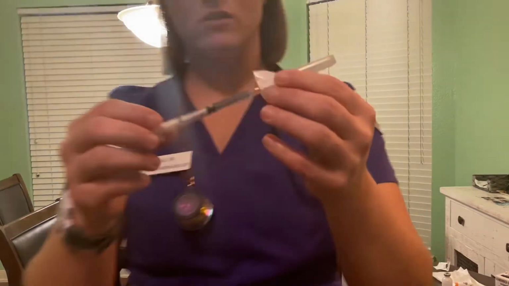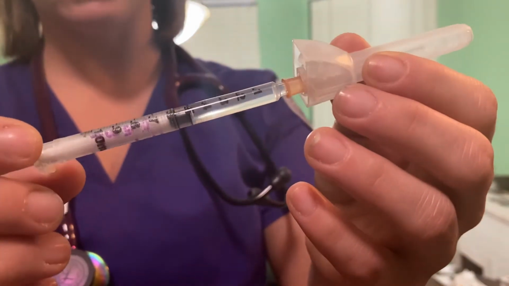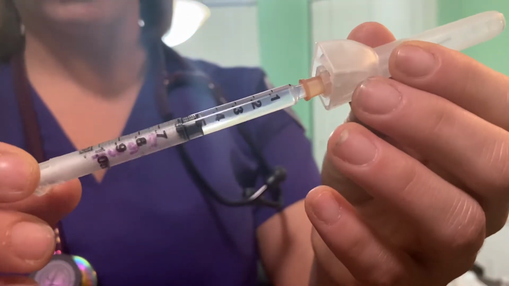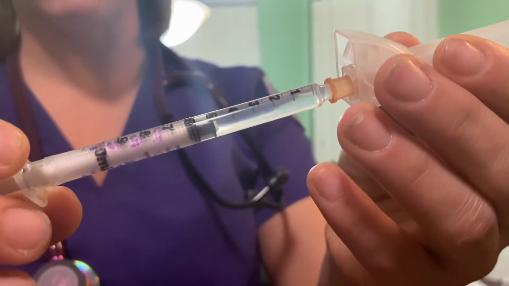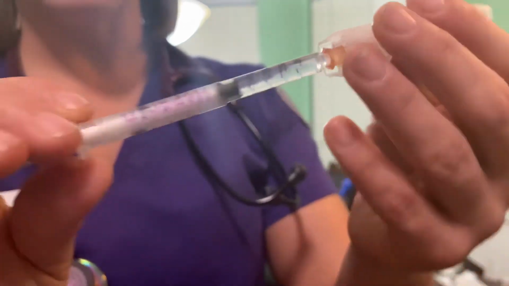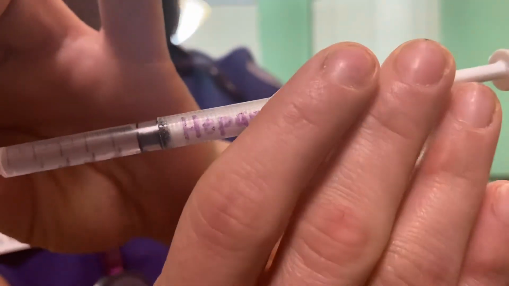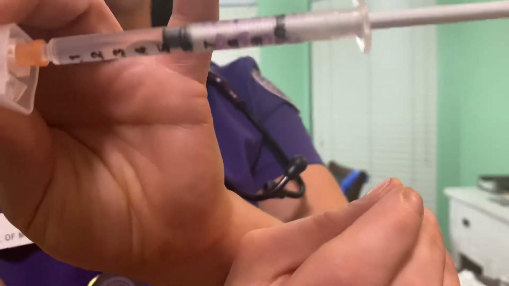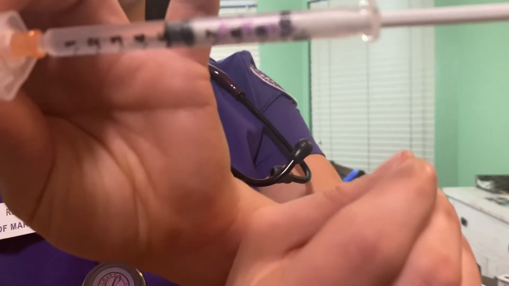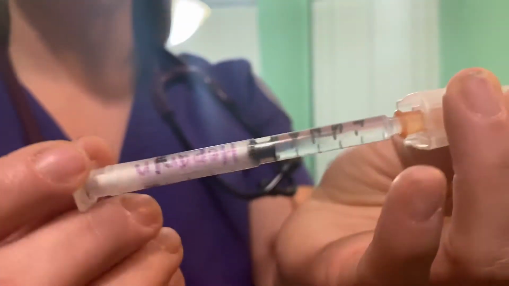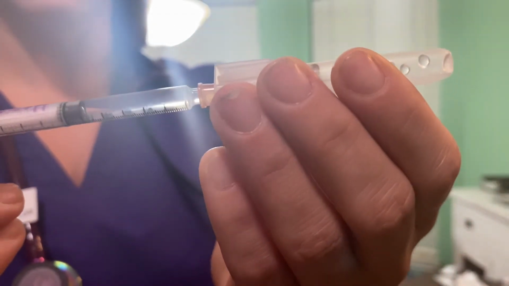You can see there's no bubbles or anything. It is at the 0.5. I am using a 1 mL syringe. It's labeled heparin, and then it has the 0.5 mLs, and it's going to be a 25 gauge needle that is 5/8 inch long for the subcutaneous injection.